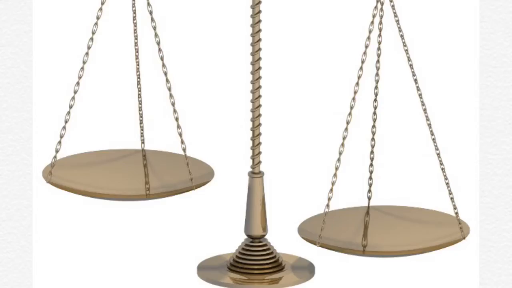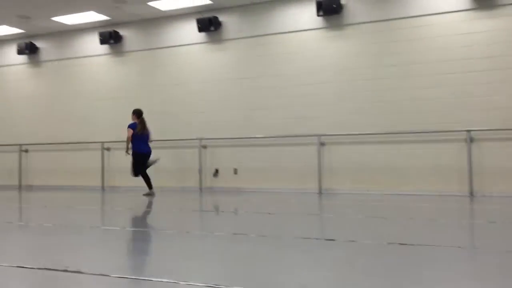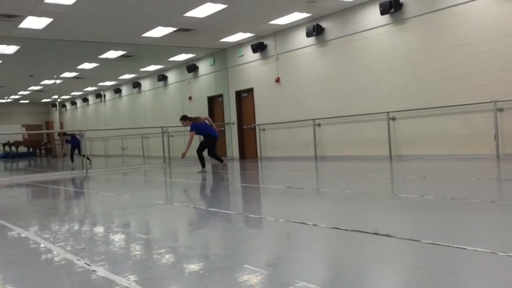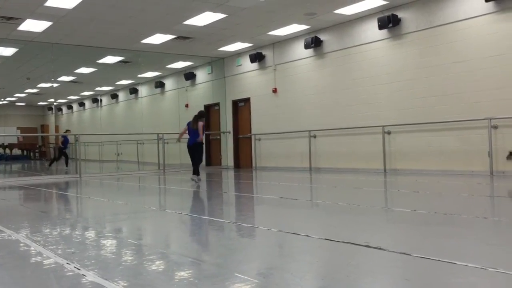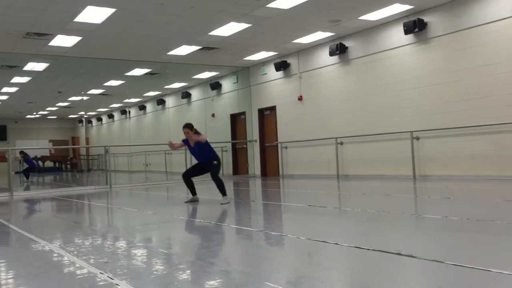The next concept we are going to talk about is balance. It's the concept of balancing movement within the choreography. It gets kind of boring when you start to do the same thing over and over and over. You need a type of balance. Notice how I start by moving fast, and now I'm taking it slow. The variety in movement can add interest.